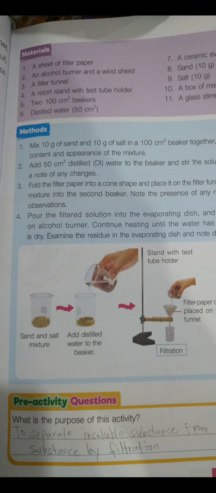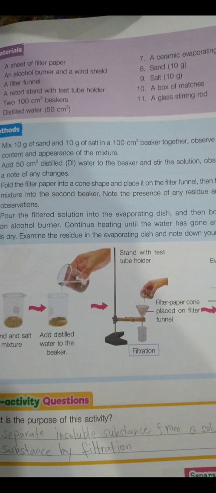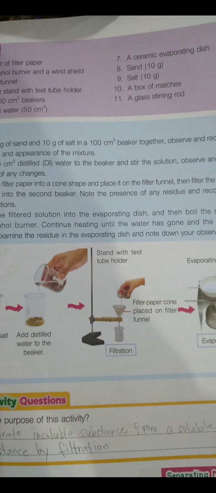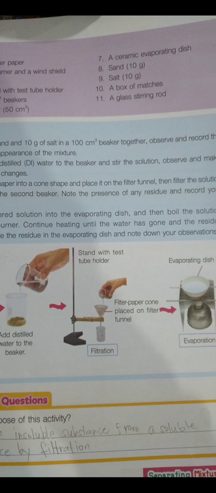Okay, so the methods. Mix 10 grams of sand and 10 grams of salt together in a 100 cubic centimeter beaker. Observe and record the content and appearance of the mixture. Add 50 cubic centimeters of distilled water to the beaker and stir the solution. Observe and make a note of any changes.